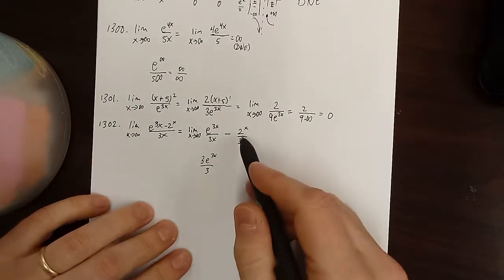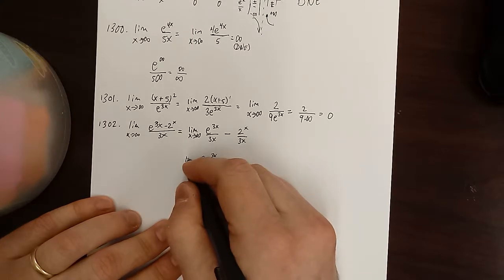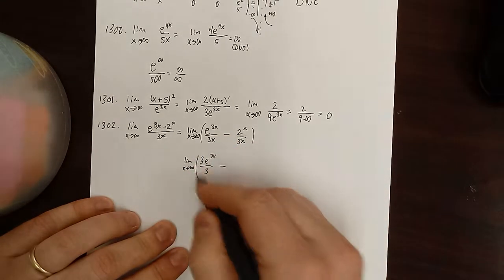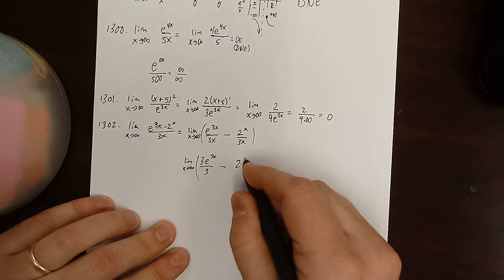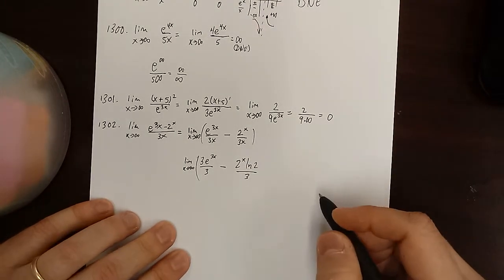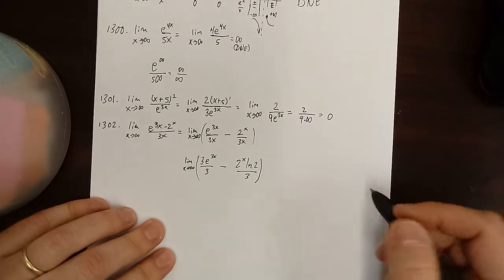So then this one, the second one, if I do L'Hopital's rule, I forgot the limit thing. So here I'd get 2 to the x ln 2 over 3. We're getting infinity minus infinity. This is great.